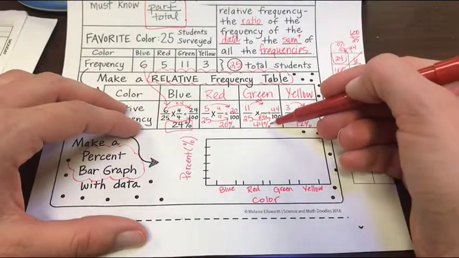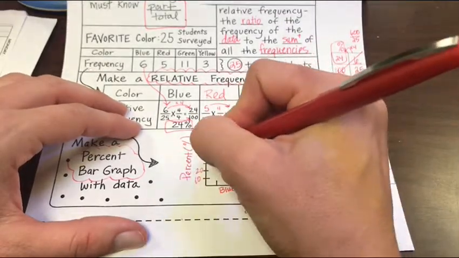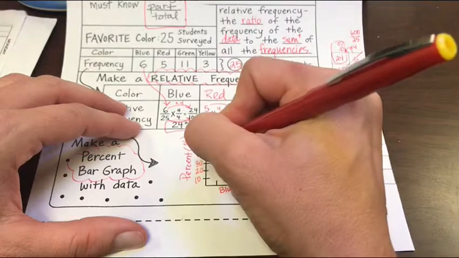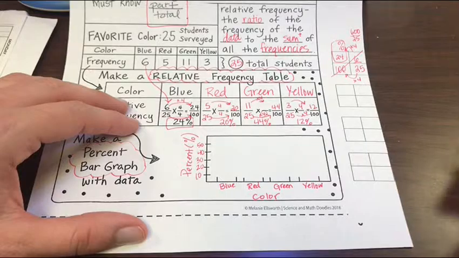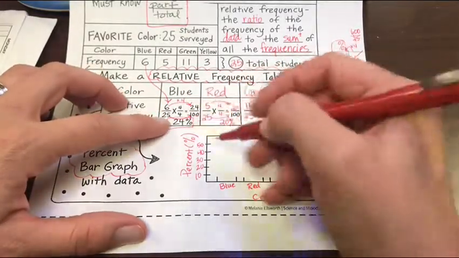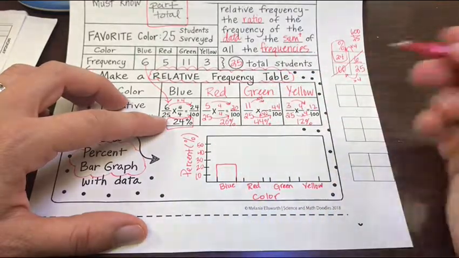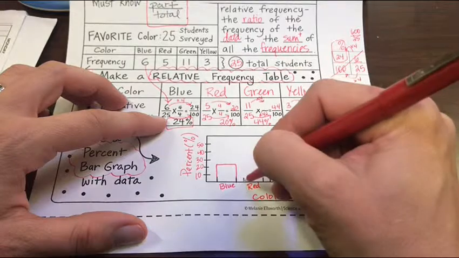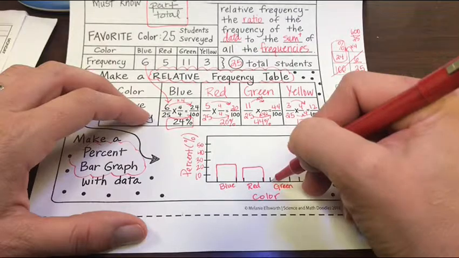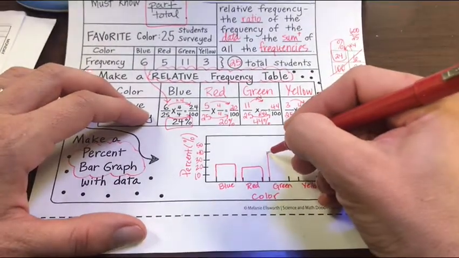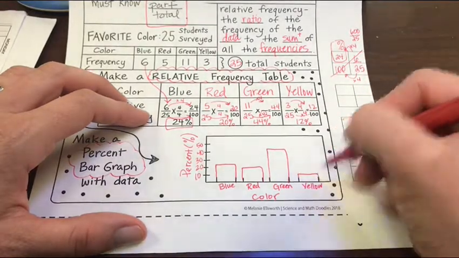So since my largest percent is 44, I need to go at least to 44. So I think I'm just going to count by 10%, 20%, 30%, 40%, 50%. Count by tens. So your blue says 24%, so you're going to go about to 24%, make a bar. Okay, red is 20%, so you're going to go to 20%. You can use a ruler if you need it. Green, you're going to go to 44%, which is about there. And then yellow was about 12%.